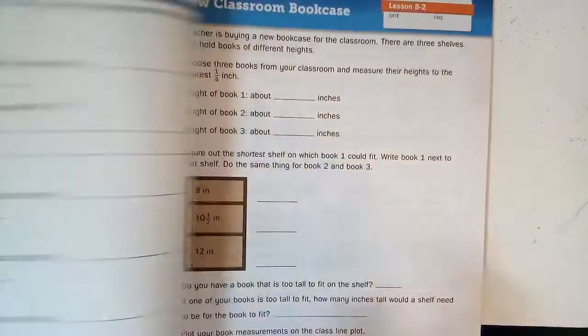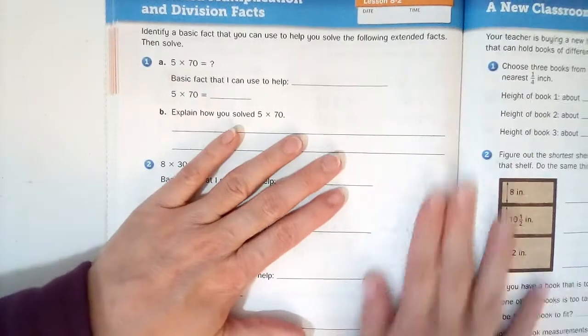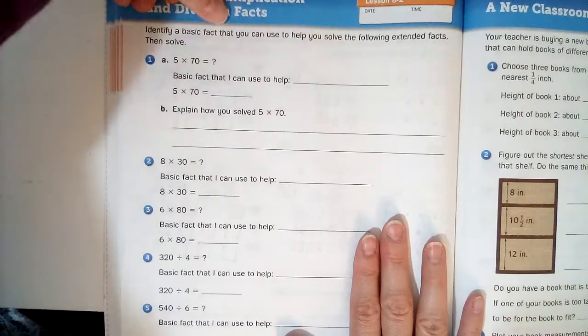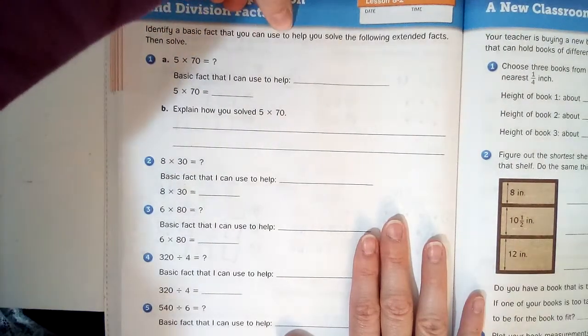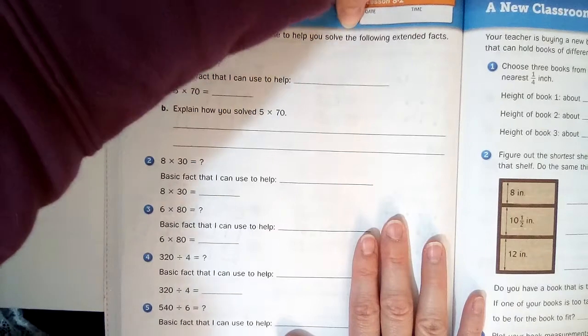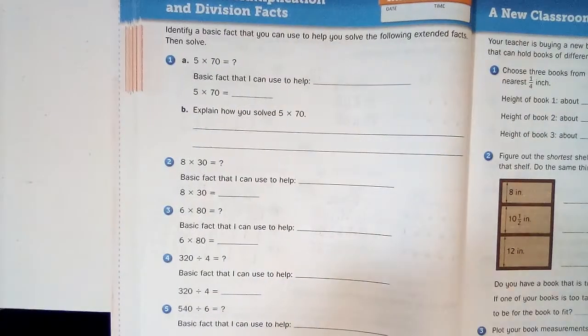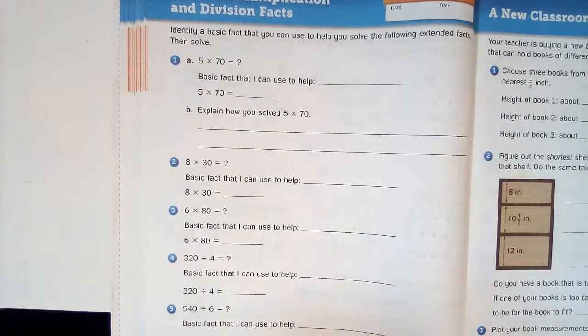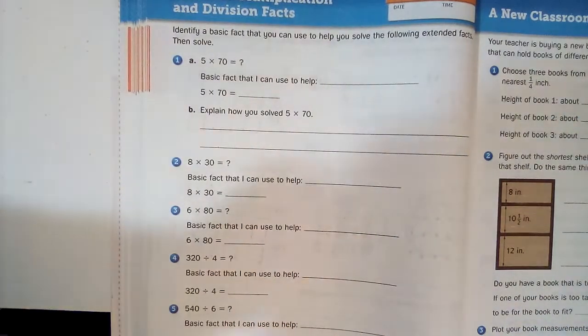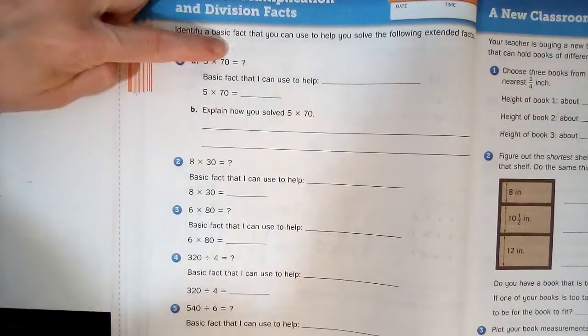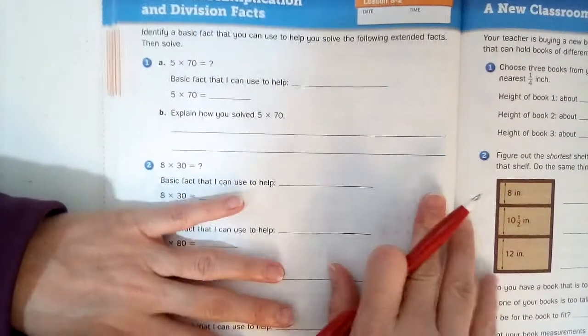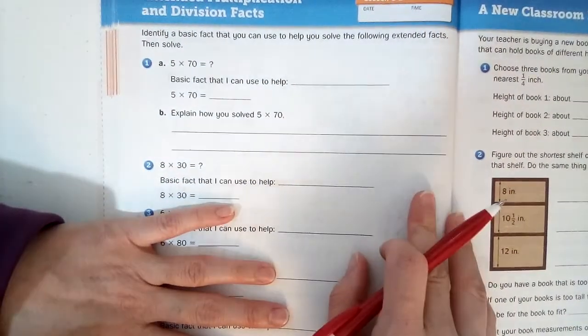So turn your page to 256, and you're going to see this. Identify a basic fact you can use to help you solve the following extended facts. So, if we look at number 1, it says 5 times 70. Whoa, we didn't count our 5s to 70. We counted them to 12.